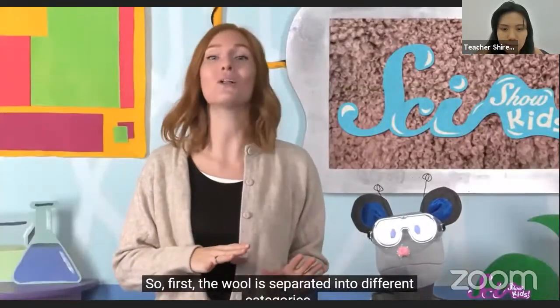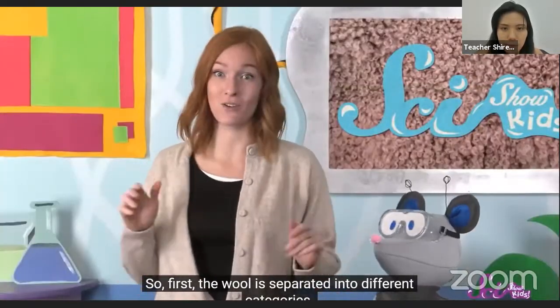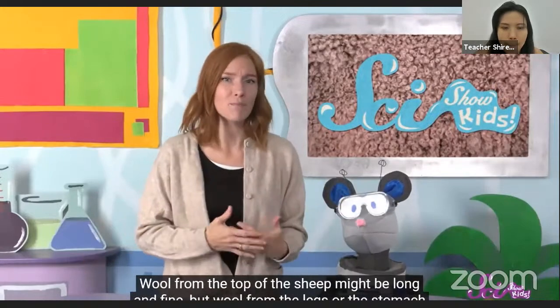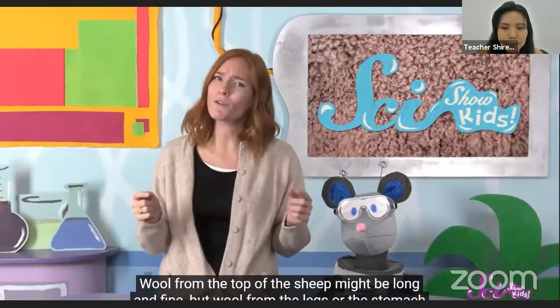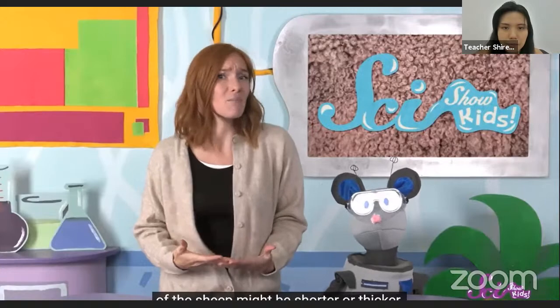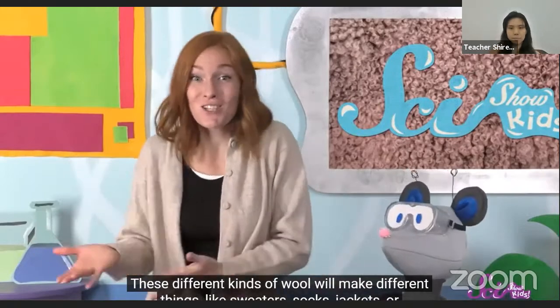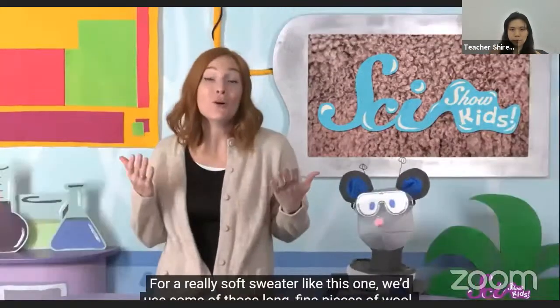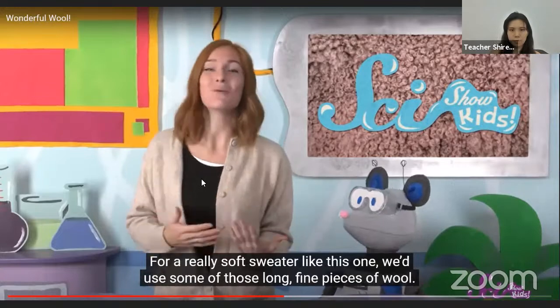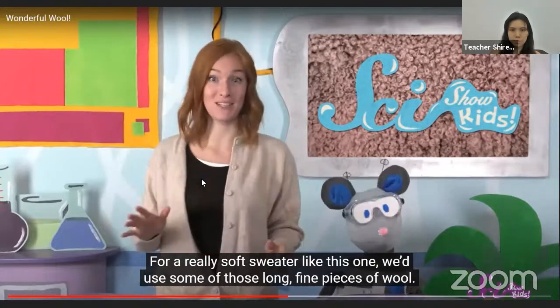So first, the wool is separated into different categories. Wool from the top of the sheep might be long and fine, but wool from the legs or stomach of the sheep might be shorter or thicker. These different kinds of wool will make different things, like sweaters, socks, jackets, or even hats. For a really soft sweater like this one, we'd use some of those long, fine pieces of wool.